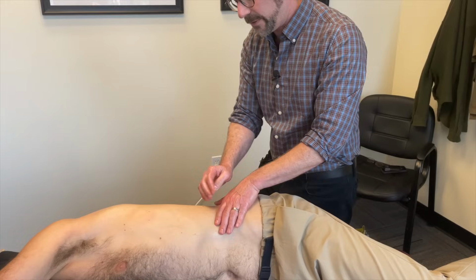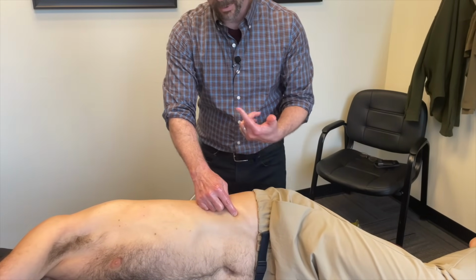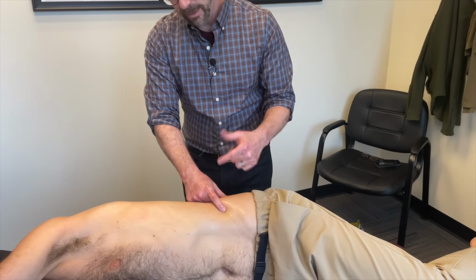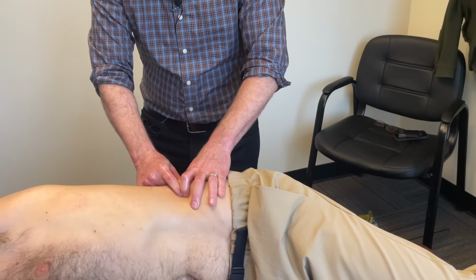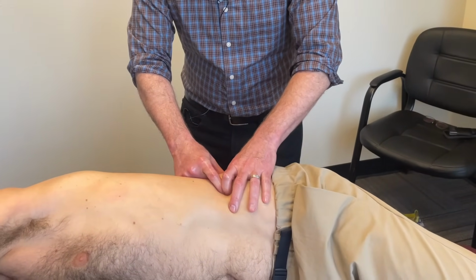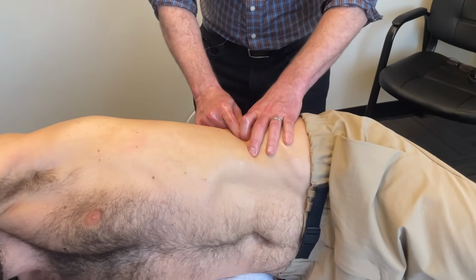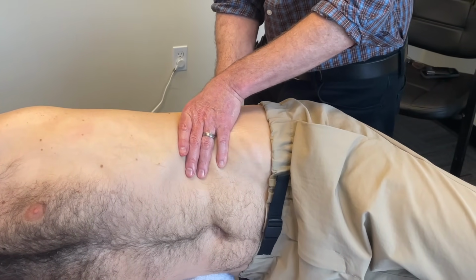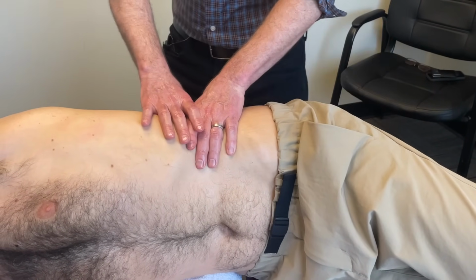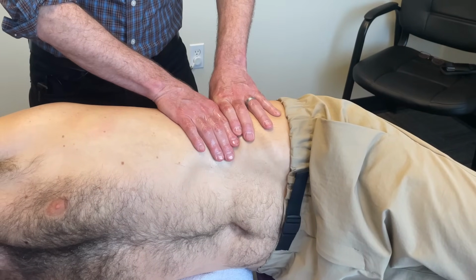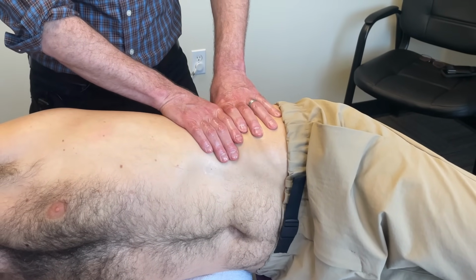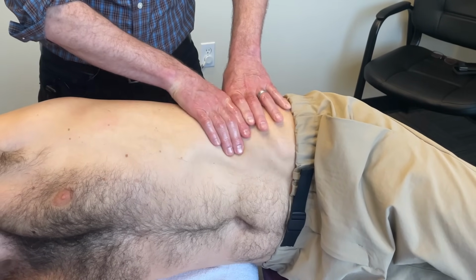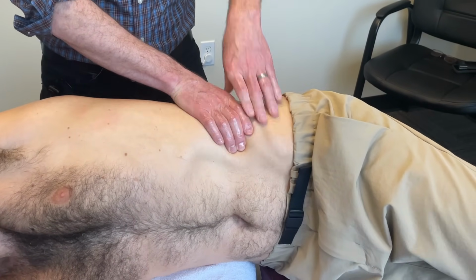And we're going to work this iliac crest, pulling toward me and working all these attachments, internal oblique, external oblique, QL, and latissimus dorsi. All those things are just kind of layered together. And I'm using my thumbs now against the paraspinals, and we're getting a little traction.